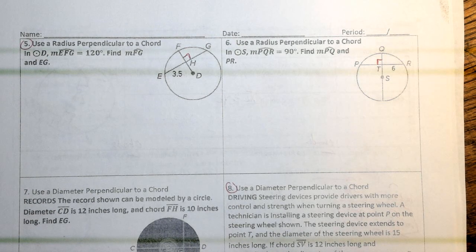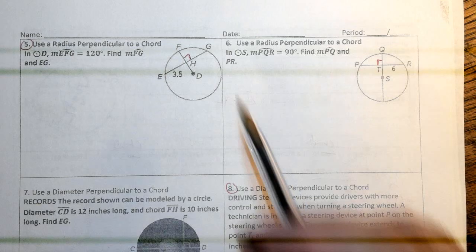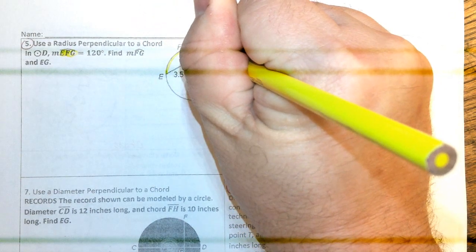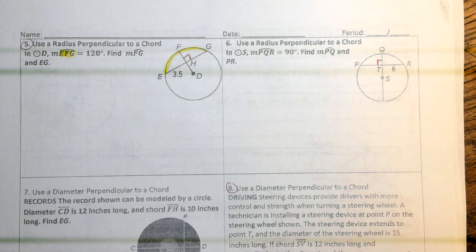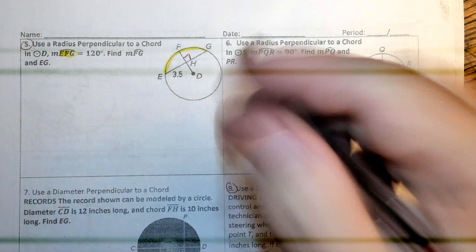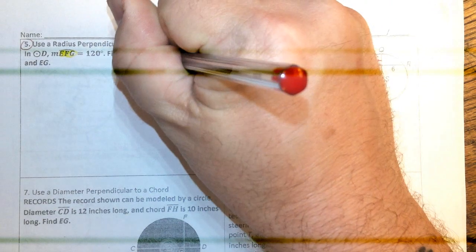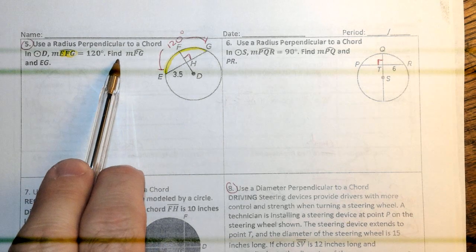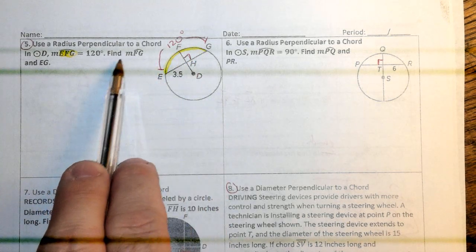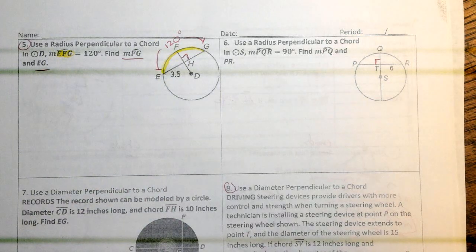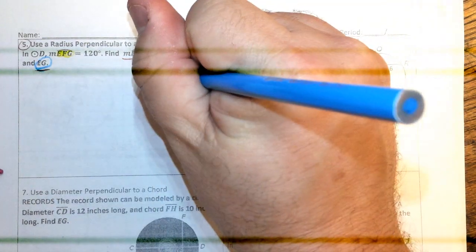So using radius perpendicular to chord in circle D, find the measure of arc EFG. So EFG is all the yellow, and that's 120. The whole thing, 120. So from here to here. All right, find the measure of FG and EG. We'll say EG.